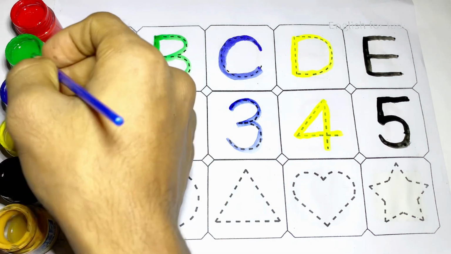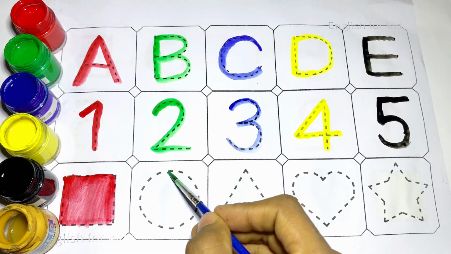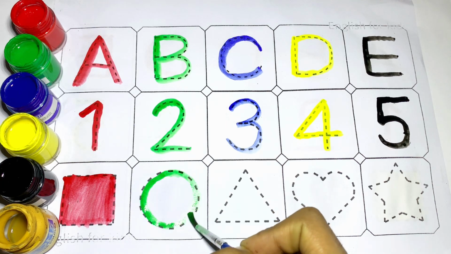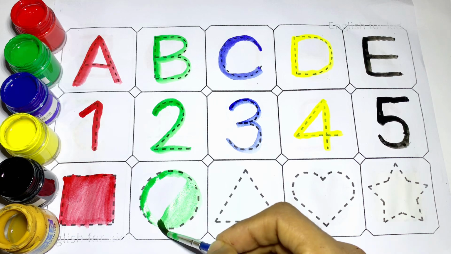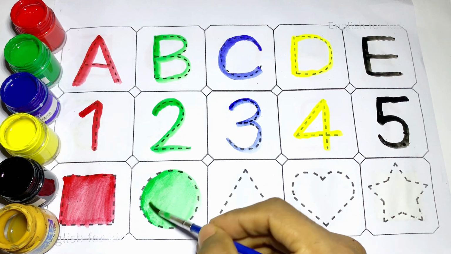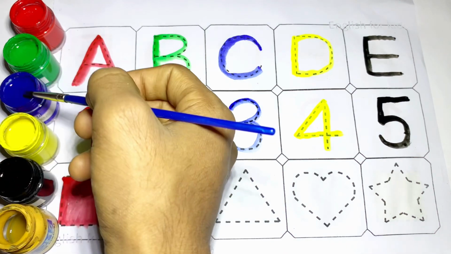The shape of circle, and use green color. The shape of circle. Kids, now draw triangle. The shape of triangle, and use blue color.